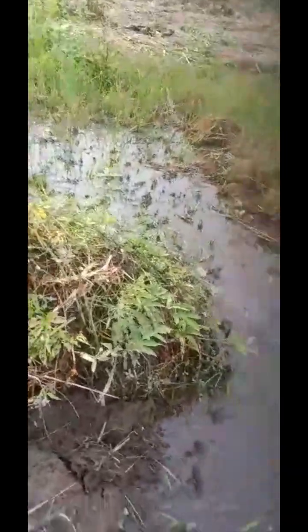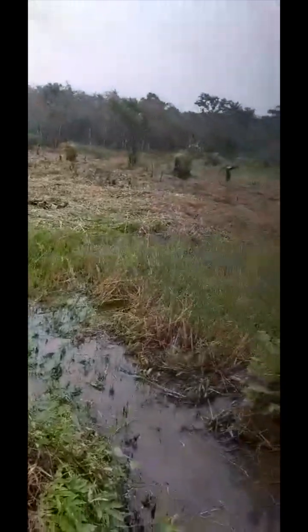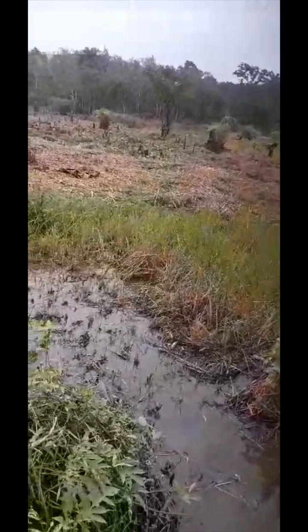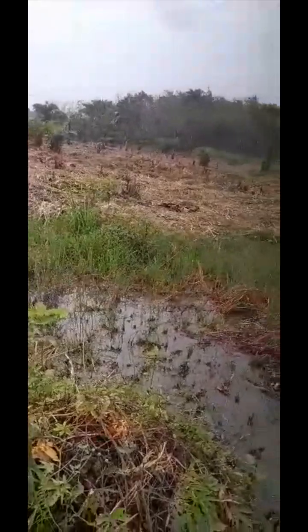This is where the canal has stopped so far. And now you see the brushing of the swamp. As far as the eye can go, it's very large. The brushing is going all the way to that rubber farm.